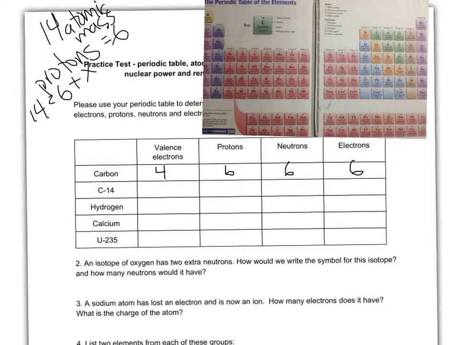So everything else stays the same. This is an isotope, meaning the number of neutrons will be different from normal, but everything else stays the same. So it has 4 valence electrons, 6 protons, 8 neutrons, and the number of electrons and protons is the same.